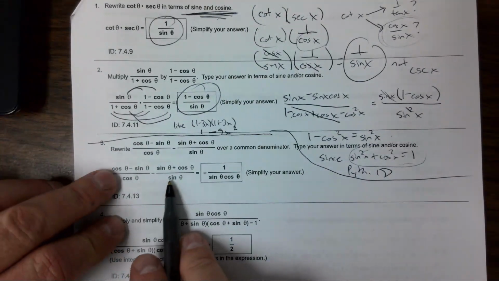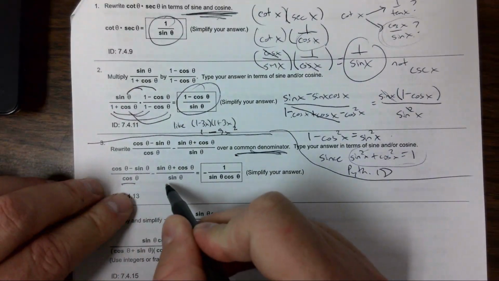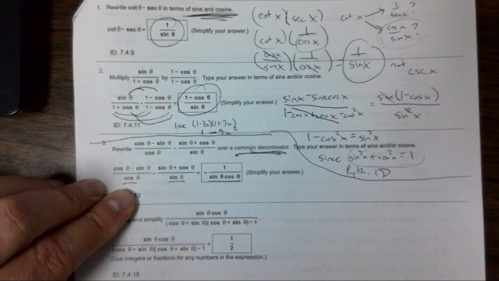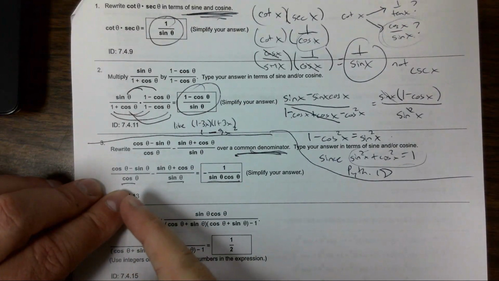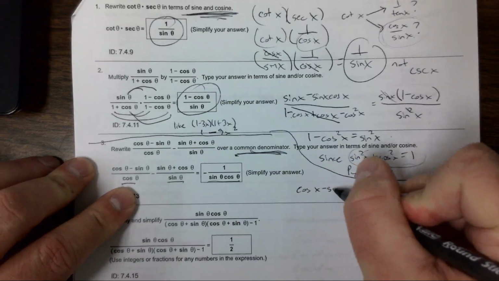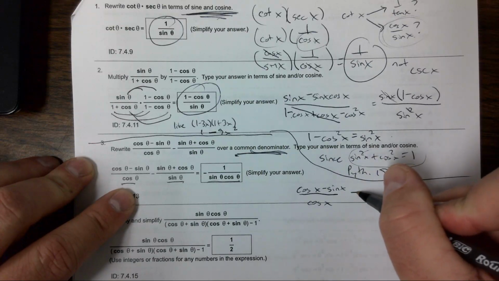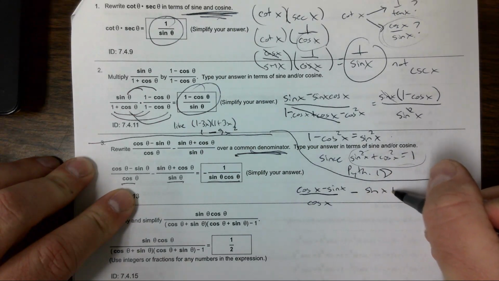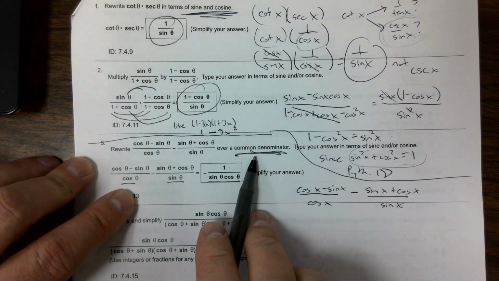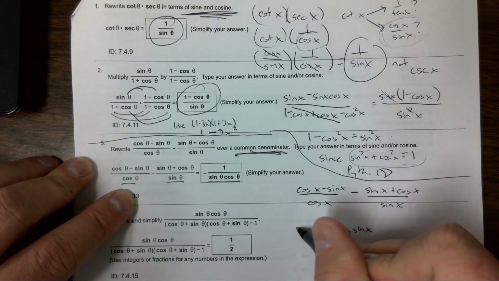Now on this one, they want you to get a common denominator. So your common denominator would have to be the product of cosine and sine, which is sine cosine. So how you have to do that, let me take some steps on this. If you have cosine x minus sine x over cosine x, and sine x plus cosine x over sine x, they want you to get a common denominator, and so the common denominator would be cosine x times sine x.